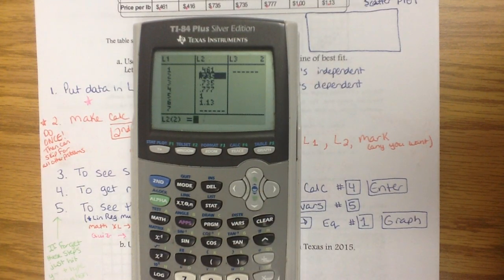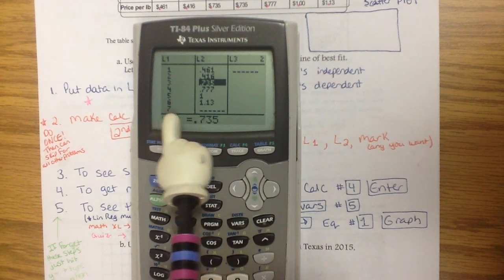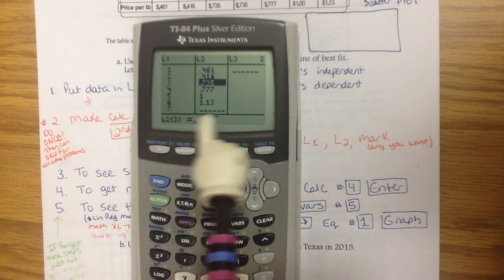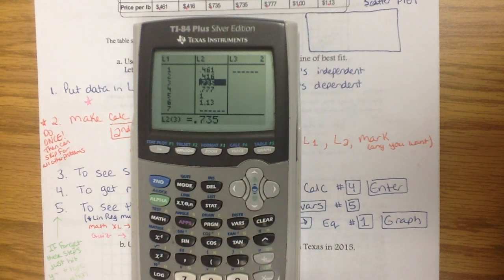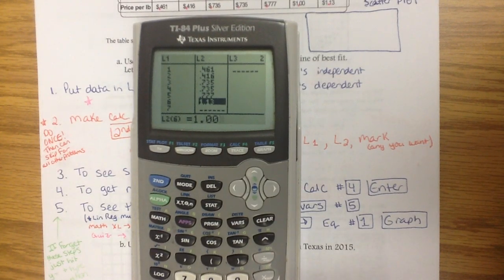And that's a good thing that I did, because as you can see down here, see how there's a 7 and then that's blank? That means my lists do not have the same amount of things in them, and if I tried to go any further from here, the calculator would say, error, dimensions don't match, I can't do anything, this is not okay, and it would not let you go any further.